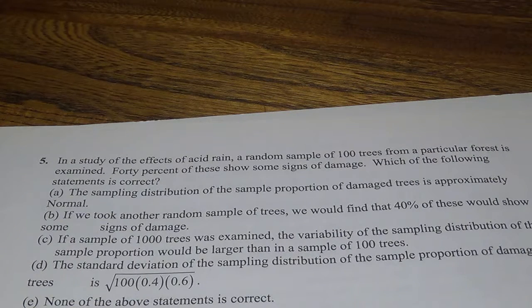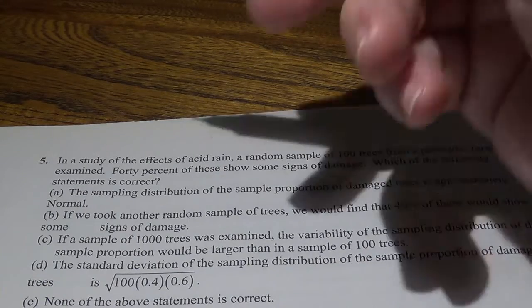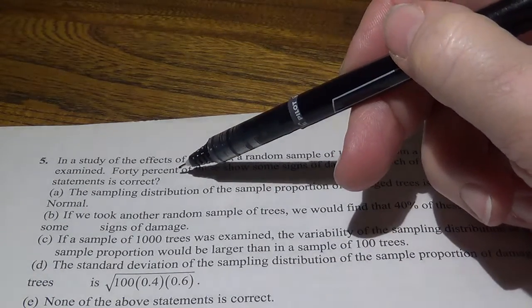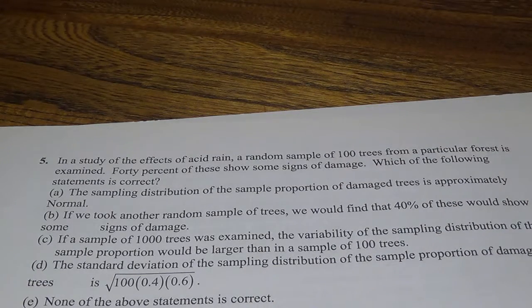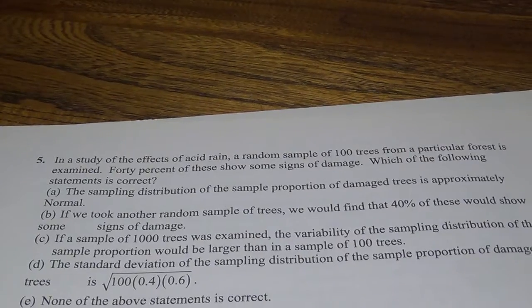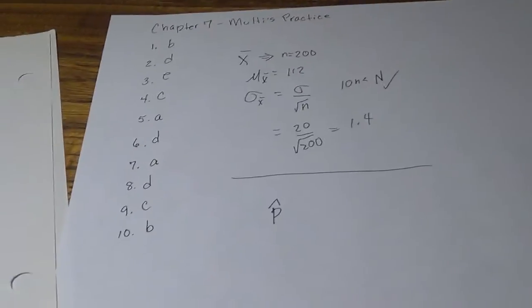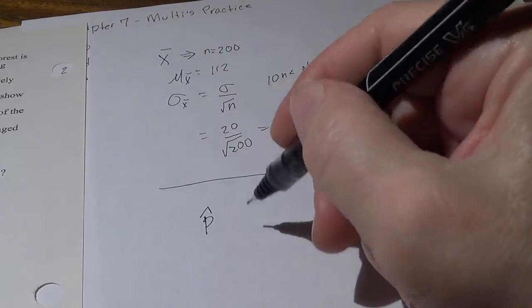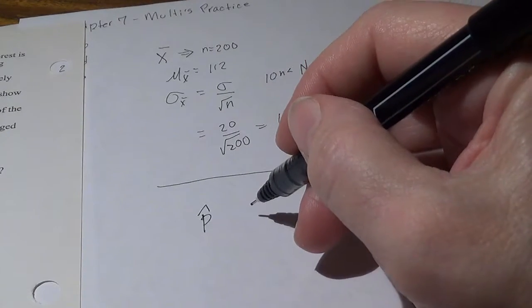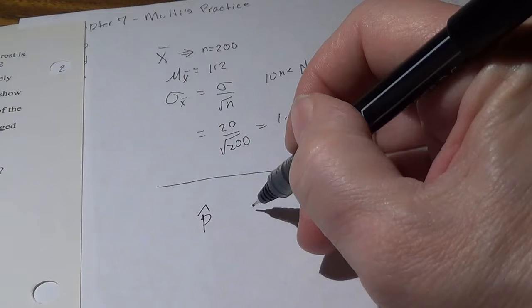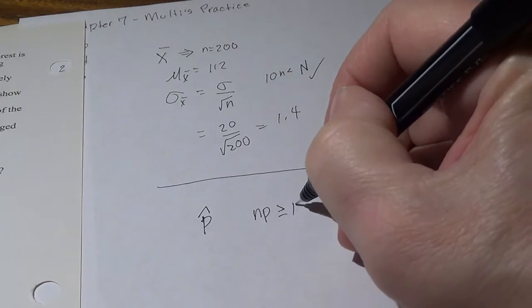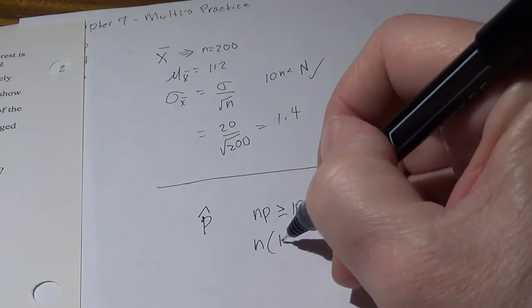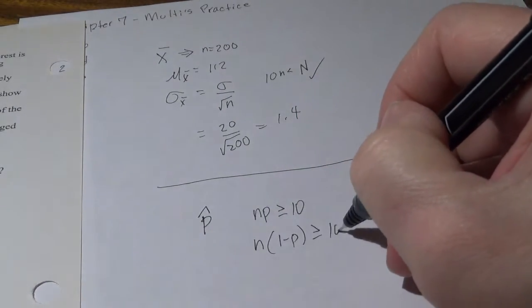So since we're looking at 40%, the statistic of interest is p hat. So we're going to have to test and see if p hat is normal. And the test for normality with p hat, so p hat team, you're up to bat here. The test for normality is n times p, is it greater than or equal to 10? And n times 1 minus p, is it greater than or equal to 10?